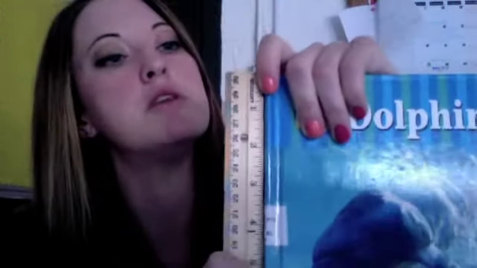Okay, that was a good estimate. Let's see how close we are to the actual height of this book by using our ruler. We've been working a lot with centimeters, measuring on this side. All you have to do is flip it over, and inches are on the other side. And just like centimeters, you're going to line it up. I'm going to do top to bottom this time.